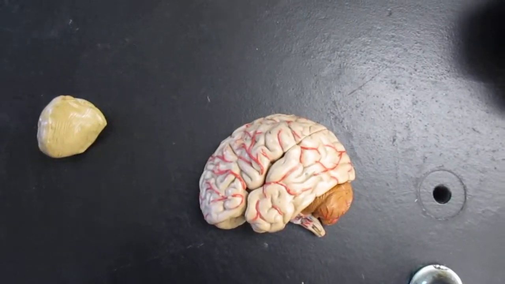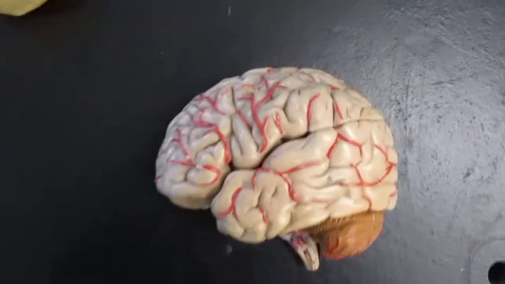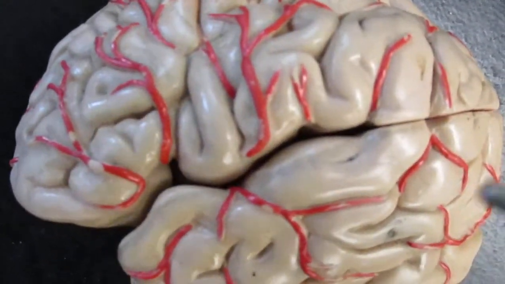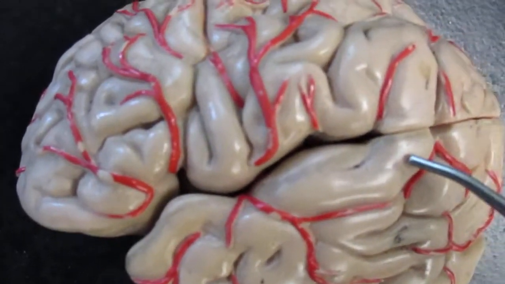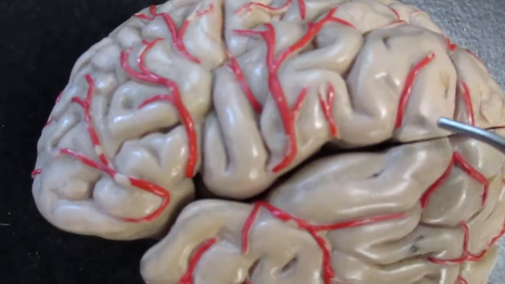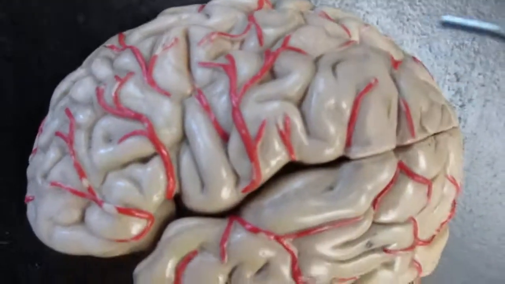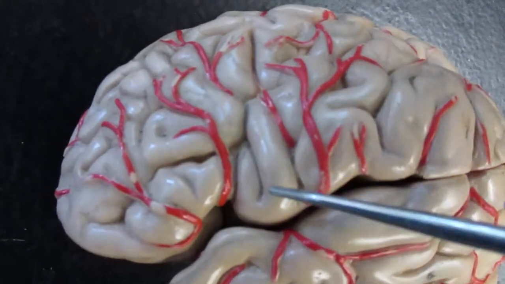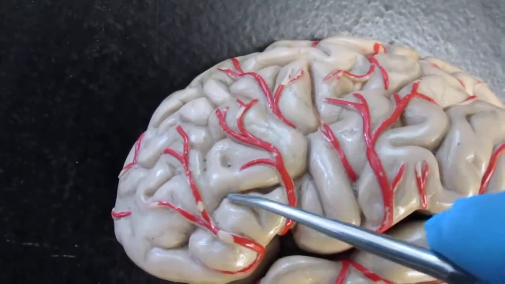I want to do some structures of the brain. To start off with, let's do the gyrus. So remember that the gyrus is going to be the ridges. So here are the gyri, and then the valleys right here, here, right here, right here are these sulci.